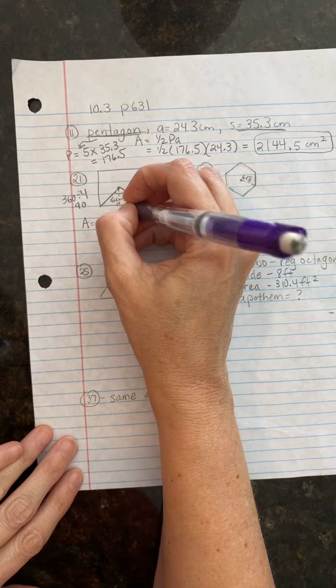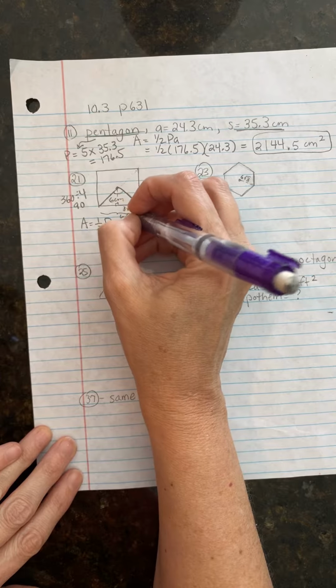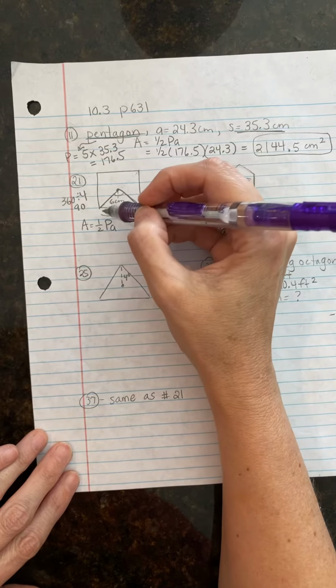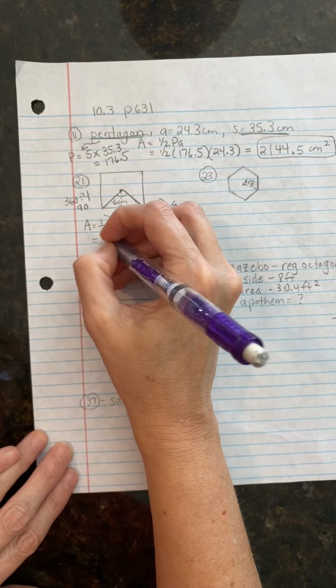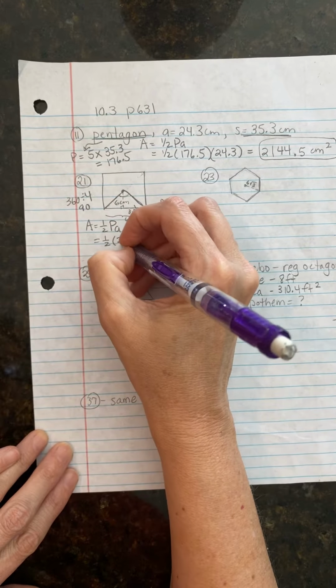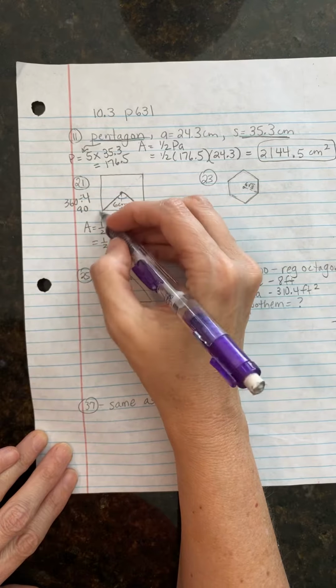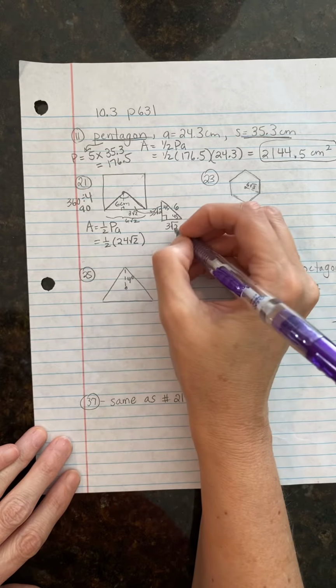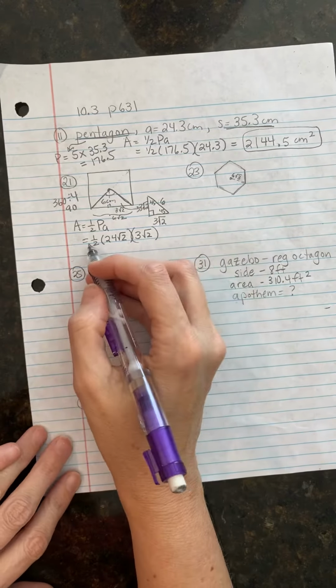And since this is 3 radical 2, that whole thing is 6 radical 2. And then the perimeter is 24 radical 2. So this is 1/2 times 24 radical 2, because it's 6 radical 2 four times. And then we're multiplying it by 3 radical 2. So this is what you're multiplying.